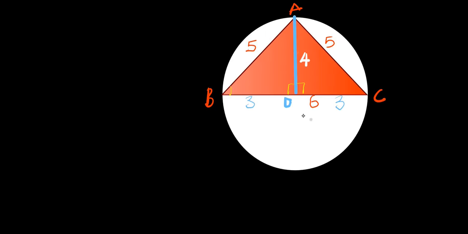Now the next step we are going to take is to extend this length AD to the circumference of the circle right here. So what we are going to do is just to extend this line right here. And remember that this line here becomes a straight line that divides this particular circle into two parts from BD to DC. So it divides the circle into 2 equal parts.